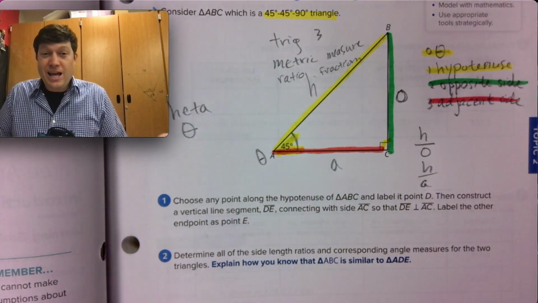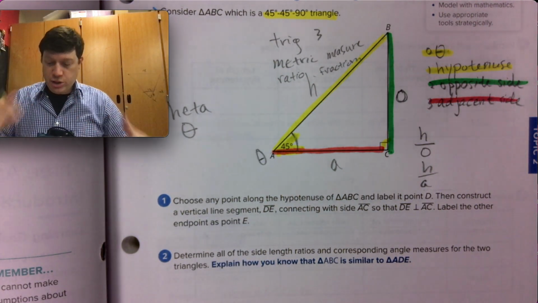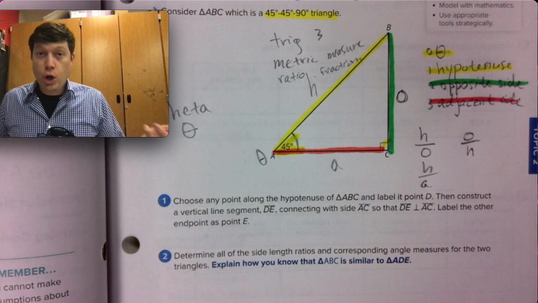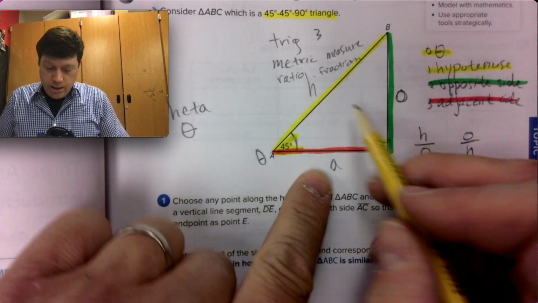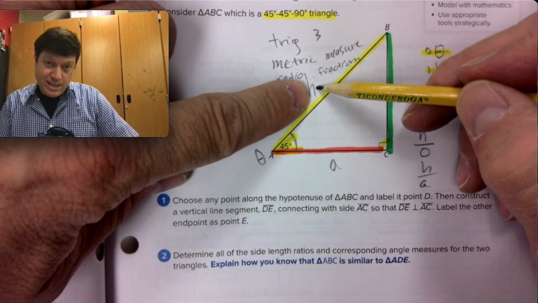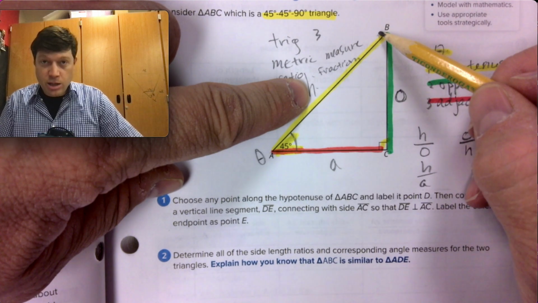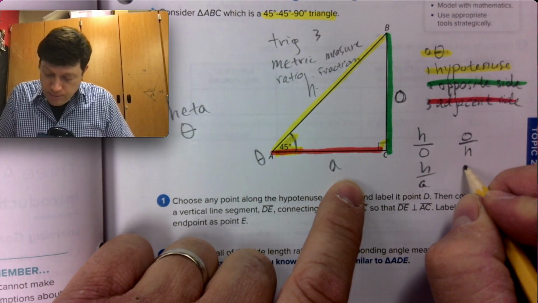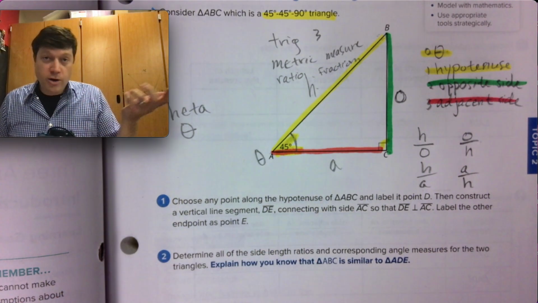You know, if I can put h on the top of a fraction, I can also put h on the bottom. So this is also another fraction that's possible, O over h. Then I can make another fraction where I take this one. I'm making a fraction of that side length, so all of that yellow distance to this side length, call that h over a. We can also flip it around and go the other direction, a over h.